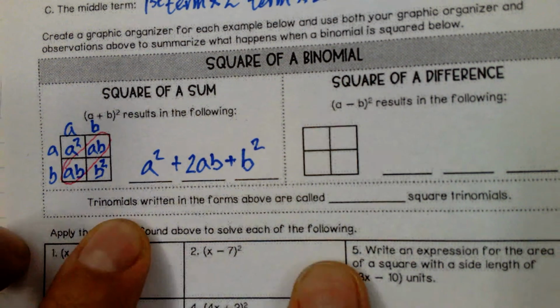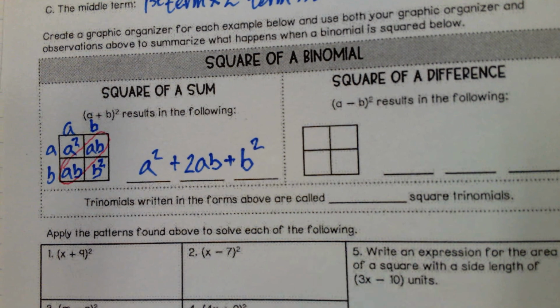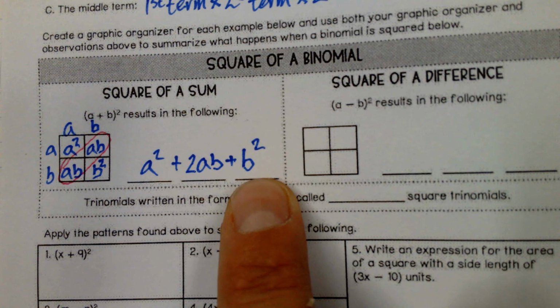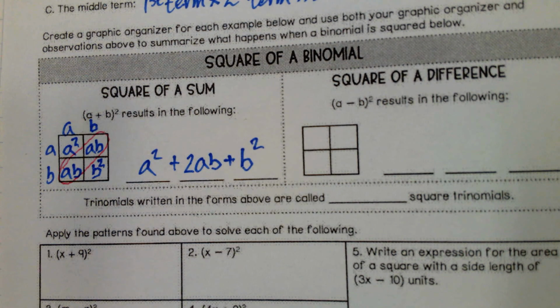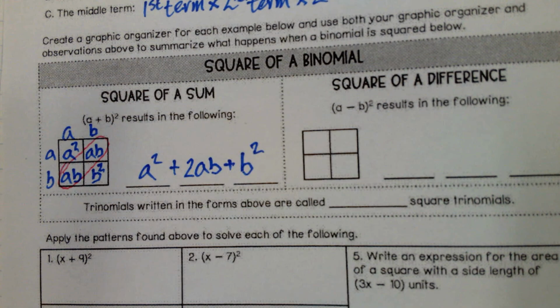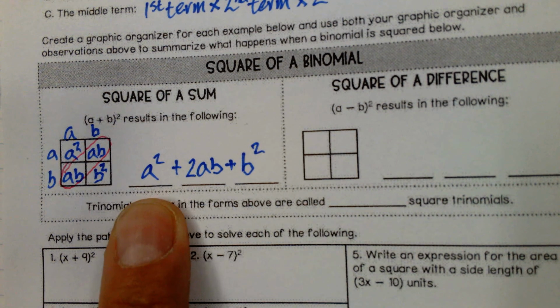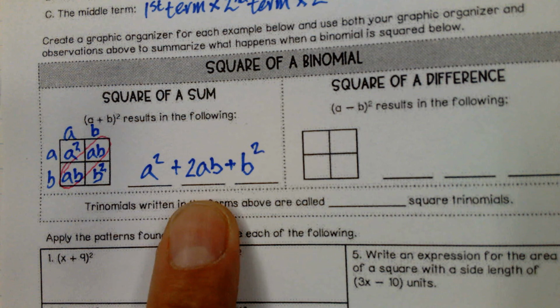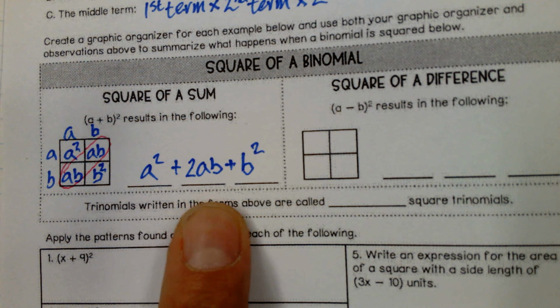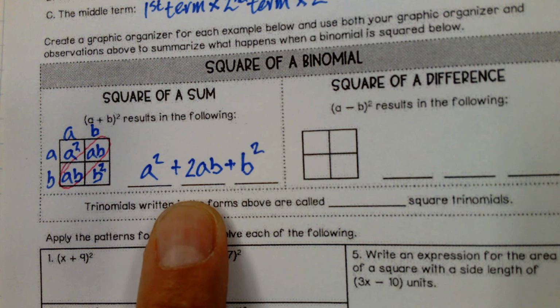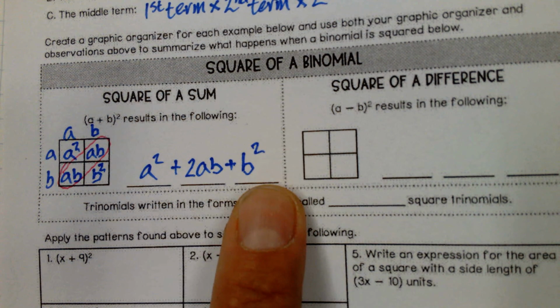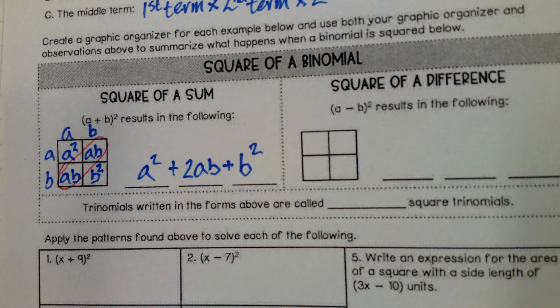You replace a with whatever the first term is. You replace b with whatever the second term is. And then you follow that pattern. It's just what we broke down and discussed right there. You square the first term. For the middle part, you multiply them together, the first and the second term, and multiply it by 2. And then you square the last term. There you go.